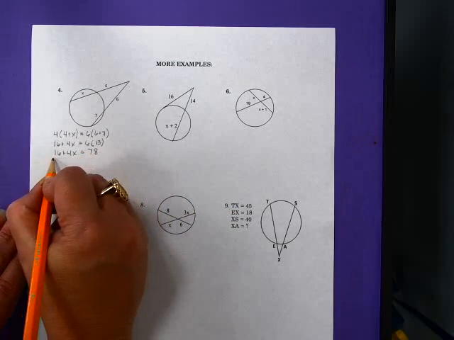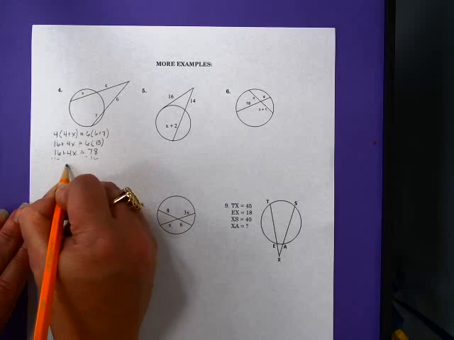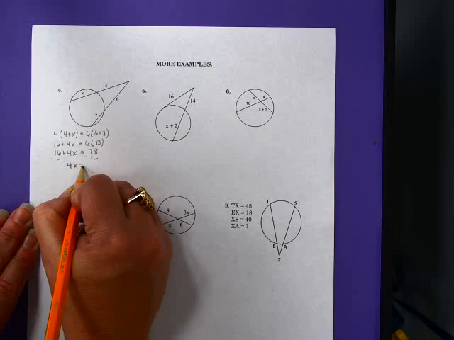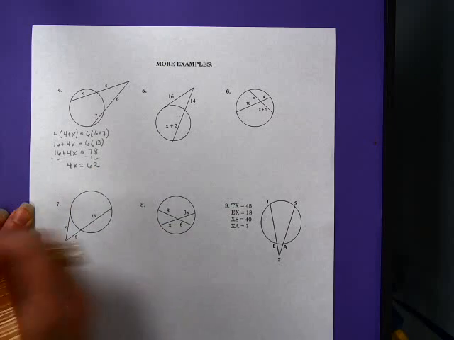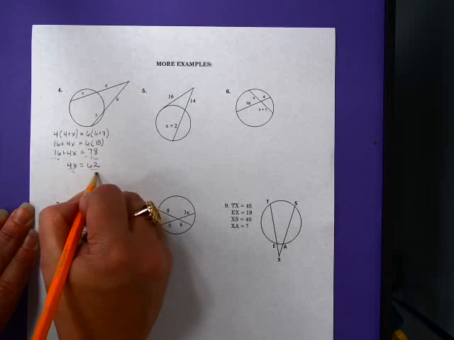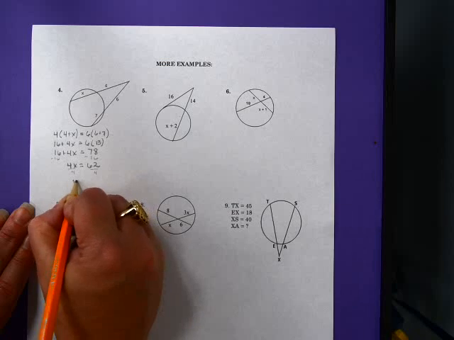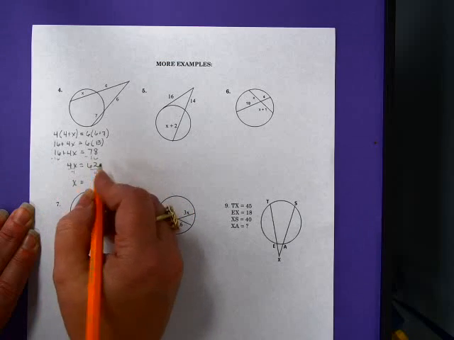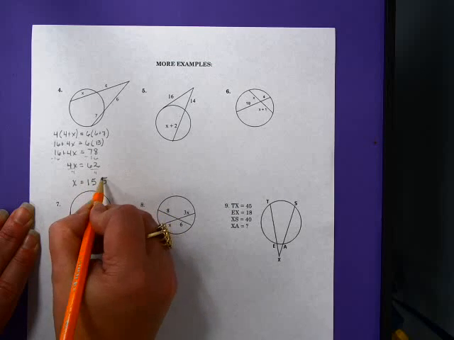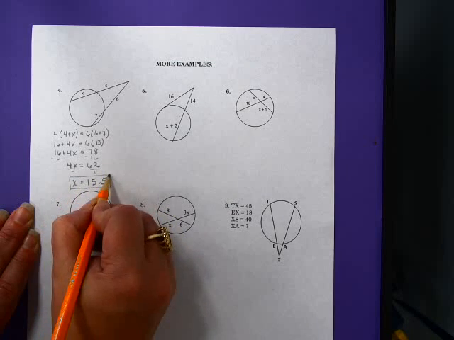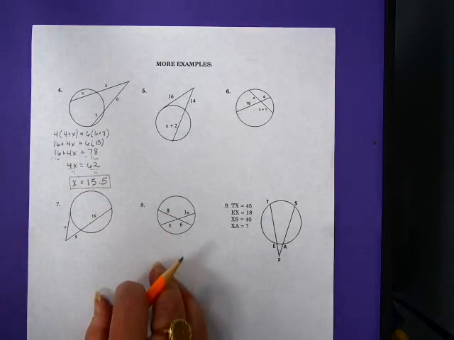Subtracting 16 from both sides, I get 4x on the left equaling 62 on the right. Now, divide both sides by 4, and x equals, and you can reduce this, but it's a terminating decimal, so we're not rounding. There is my exact answer, so that can be considered an exact answer.